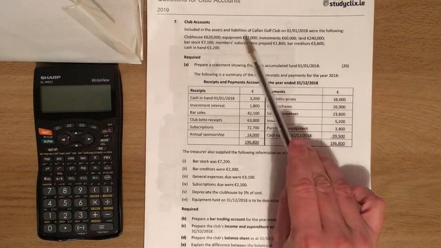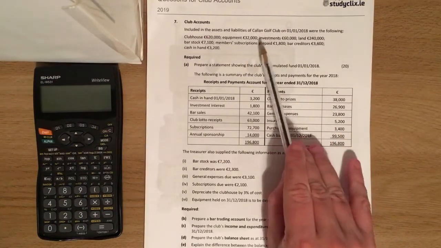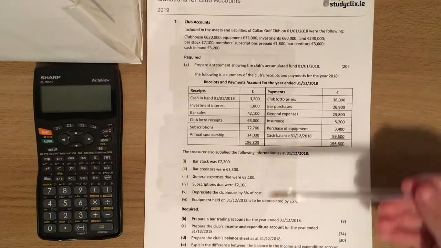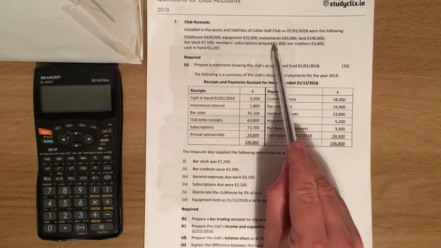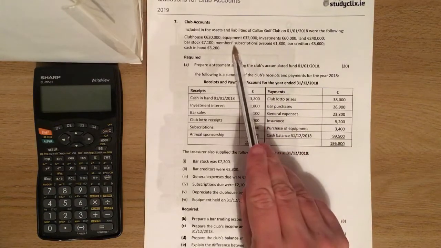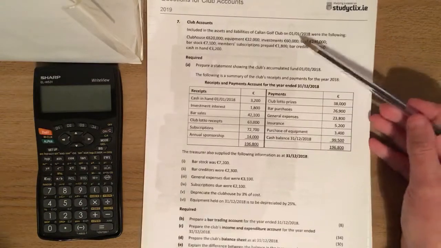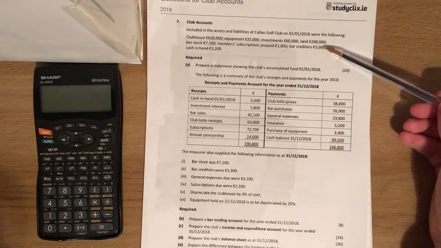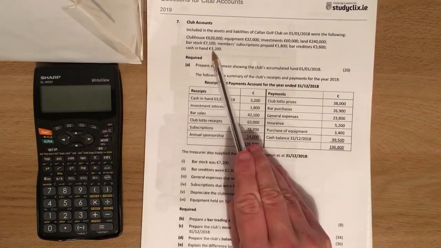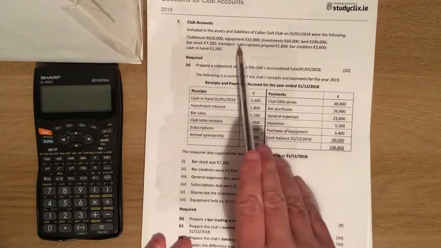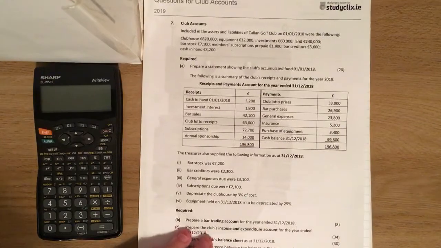So that's a liability for us. People are going to use the services of the club this year, but we're not going to get any more money for it this year. They've already prepaid, so that would be a liability. Bar creditors, creditors is always a liability, and then cash in hand is going to be an asset. So most of them are assets except the subscriptions prepaid and the bar creditors.